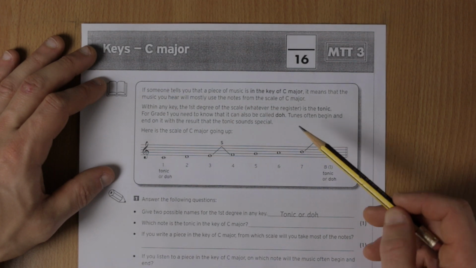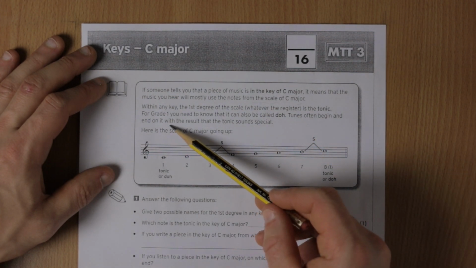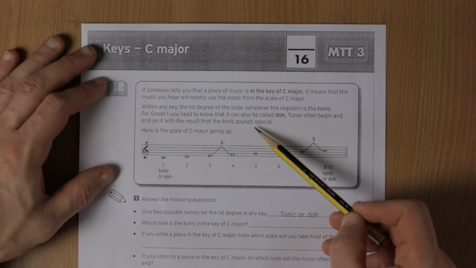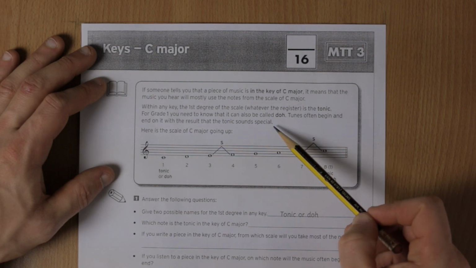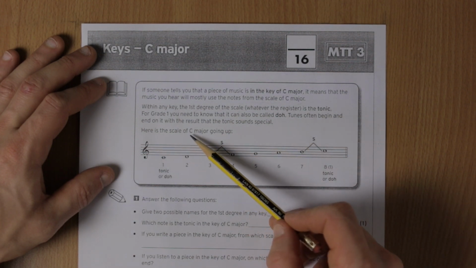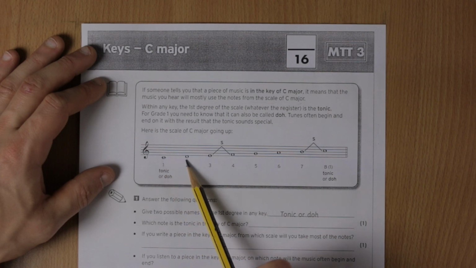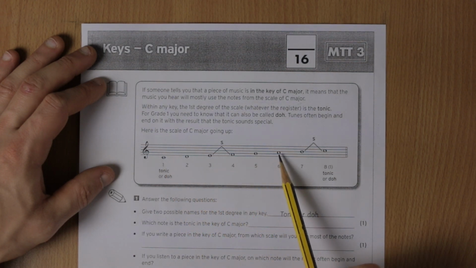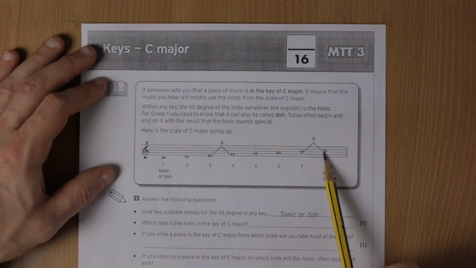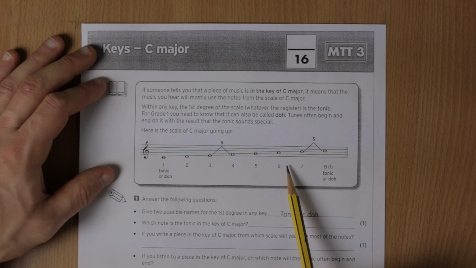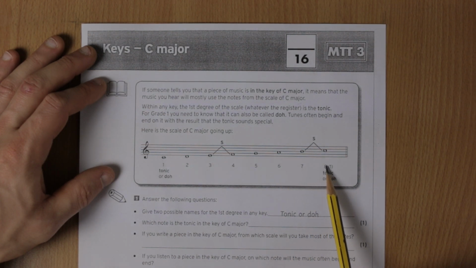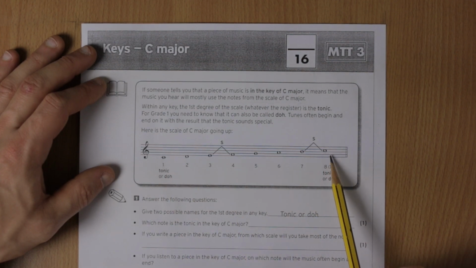Tunes often begin and end on the tonic, with the result that it sounds special. The tonic sounds special. It's actually the strongest note in that key. Here's the scale of C major going up. So we've got C, D, E, F, G, and then A, B, C. And we always end on the same note we started. So that's the first, second, third, fourth, fifth, sixth, seventh, and that's the 8th degree, or you can call it the first degree again, because it's the same note, C and C is the first, so it just repeats. So that's also the tonic.